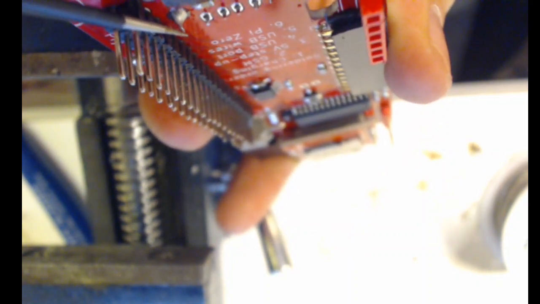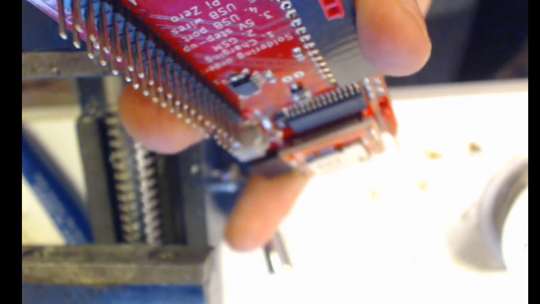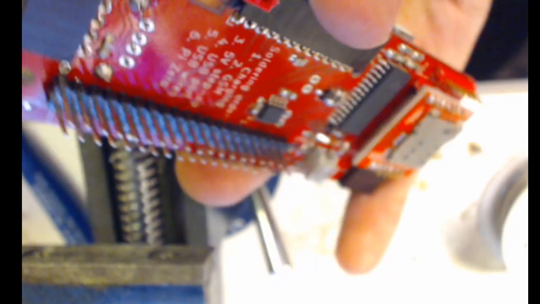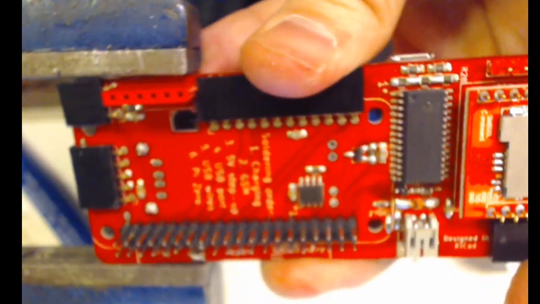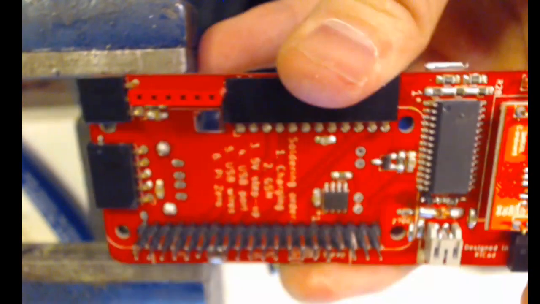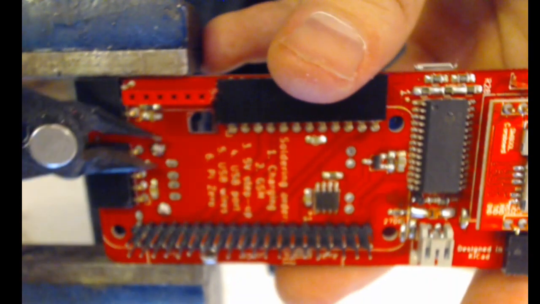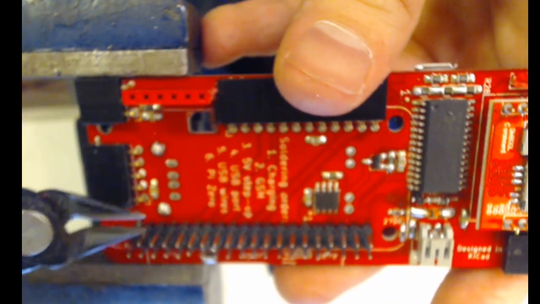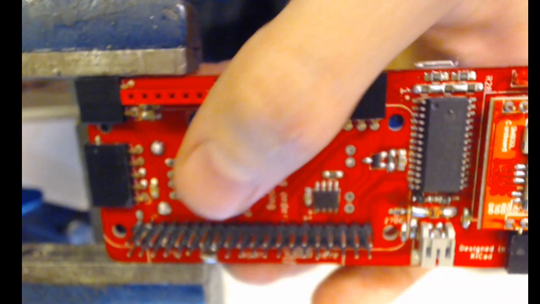So if there's a lead here, there's a possibility that it's going to scrape through the Pi's solder mask. So again, tin snips to the rescue. Like that. And like that.